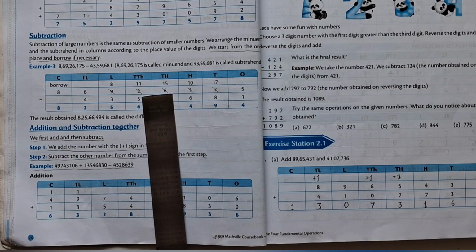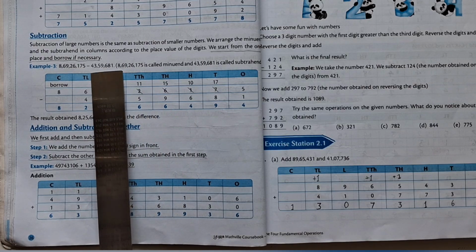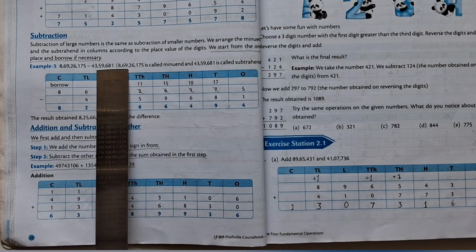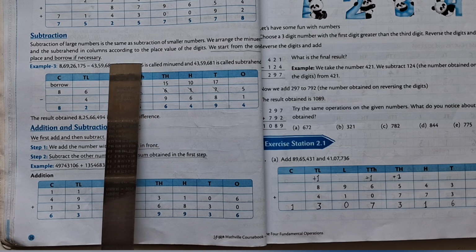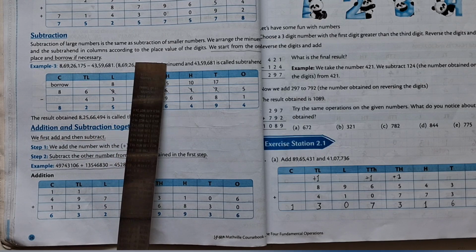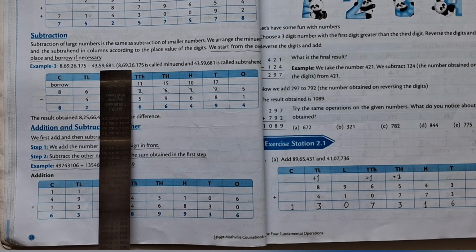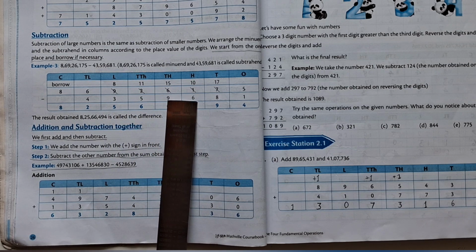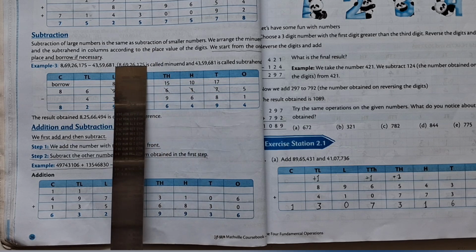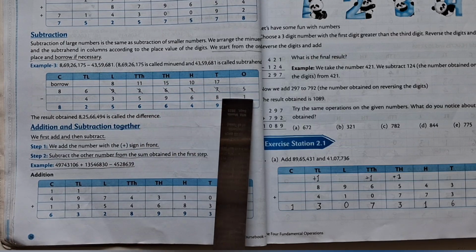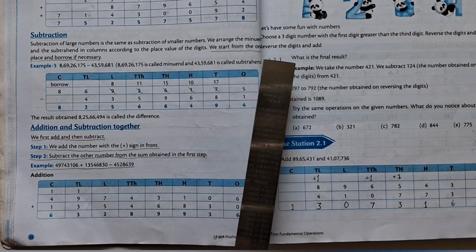Then the other number, the subtrahend. 43 lakh: 4 in ten lakh, 3 in lakh. 59,000: 5 in TTH, 9 in thousands. And 681: 6 in hundreds column, 8 in tens column, 1 in ones column.